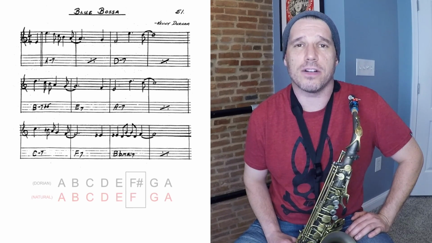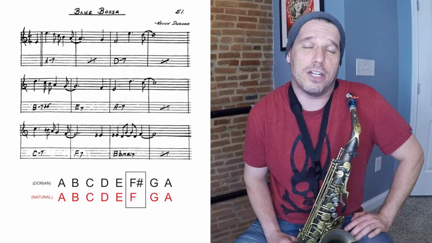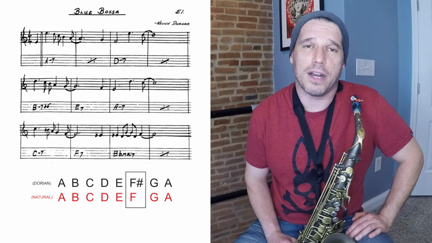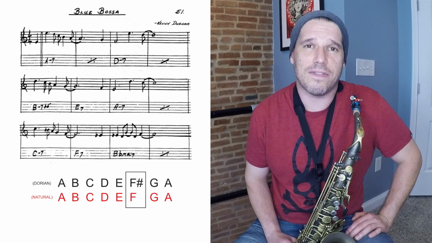So the first chord that we're going to try to figure out whether it's Dorian or natural is going to be the A minor 7. Now our sixth degree of A minor or A major scale, whatever, is going to be F sharp. So we need to figure out whether it should be F sharp for Dorian or F natural for natural minor. So let's take a look at the melody and see if that gives us any clues.